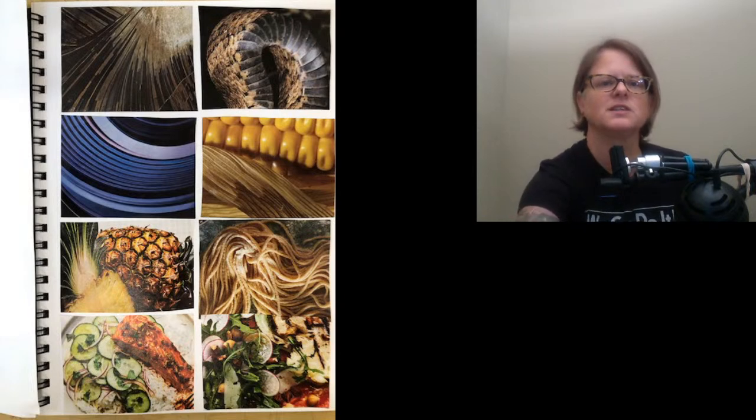And this is what that is going to look like. This is an example from a student's sketchbook. The different pieces that she cut out. She ended up doing this one. This is a snake. She ended up drawing that one. But this is what your sketchbook will look like.